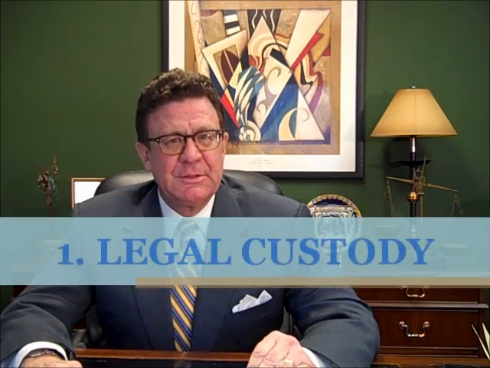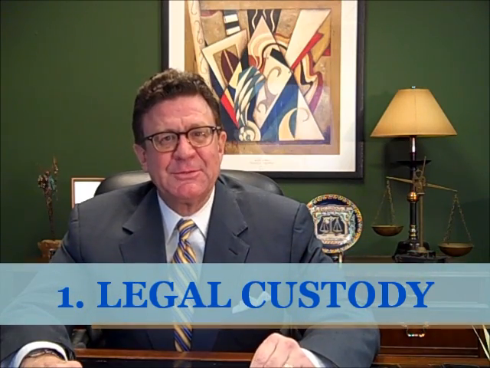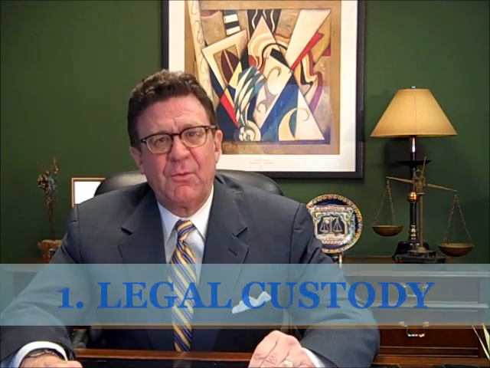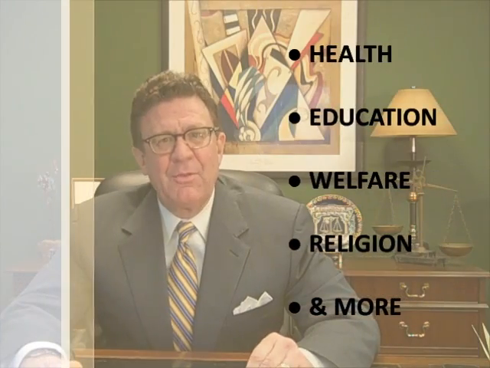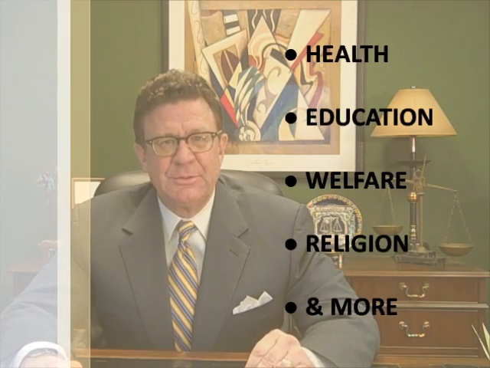Basics of custody. Custody in Mississippi is defined by a state statute. There are two basic kinds of custody in Mississippi. The first is legal custody. That is simply defined as the decision-making rights for the child. This includes making decisions about health, education, welfare, religious training, and other issues.